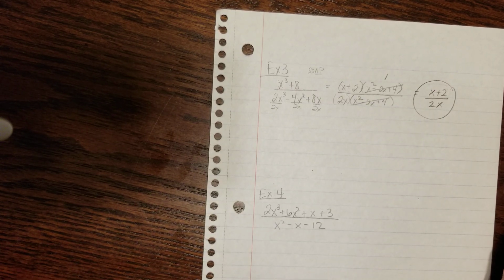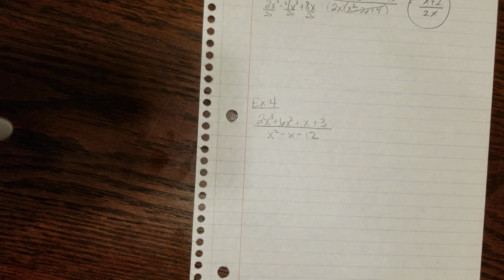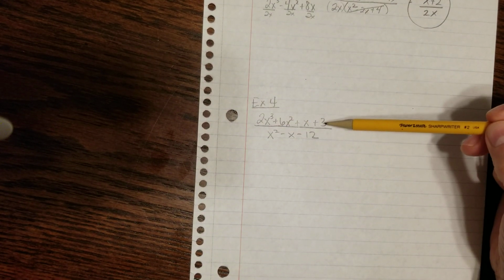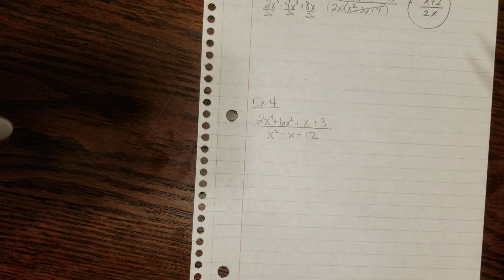All right, so we have greatest common factor, difference of squares, sum of cubes. The only thing we haven't done yet is factoring by grouping. So that's what we're going to tackle this last one with. You can see that we have 4 terms at the top. We're going to look for a greatest common factor first. Unfortunately, there is not one.